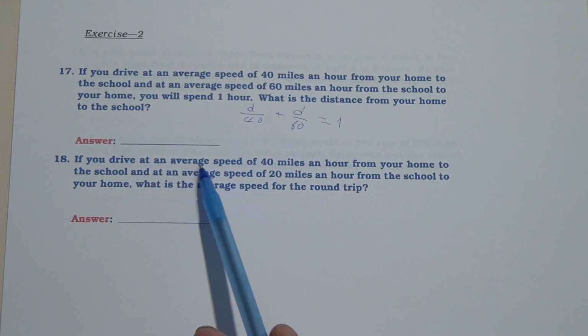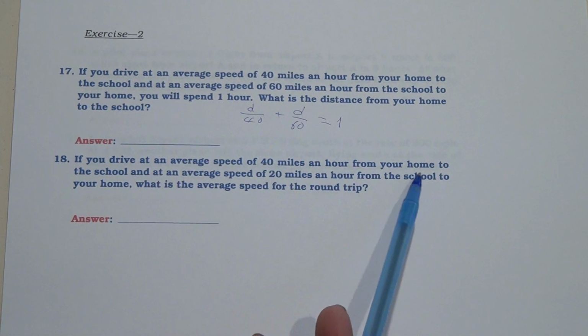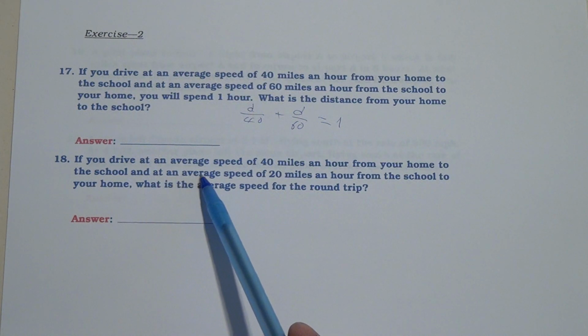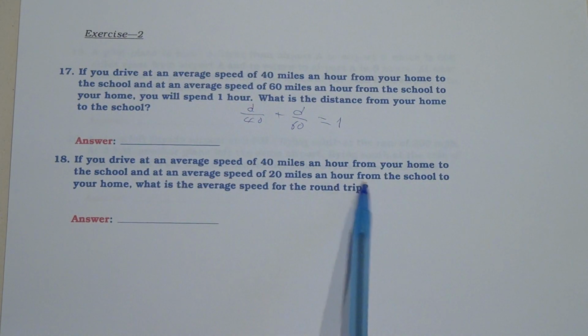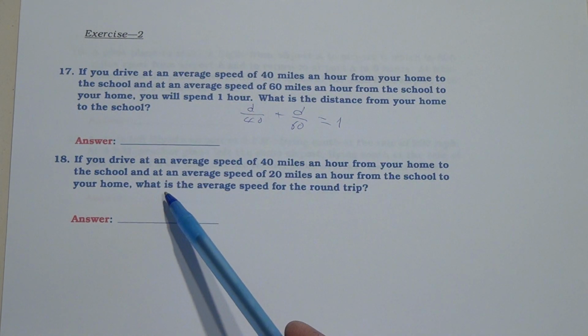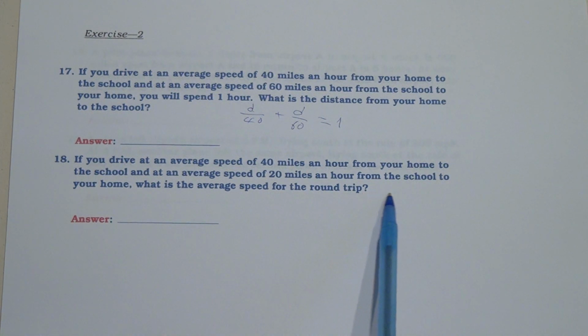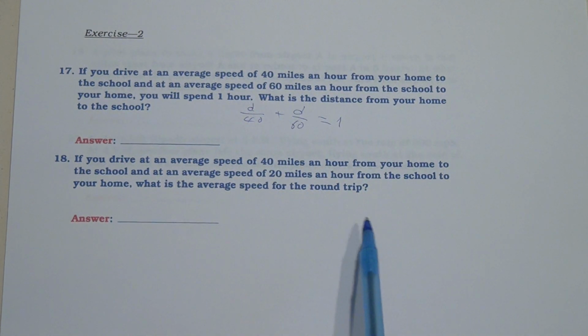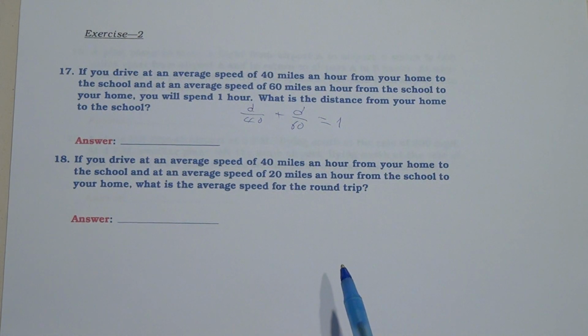If you drive at an average speed of 40 miles an hour from your home to school and at an average speed of 20 miles an hour from your school to home, what's your average speed for the round trip? Stop the video and come back in 20 seconds.